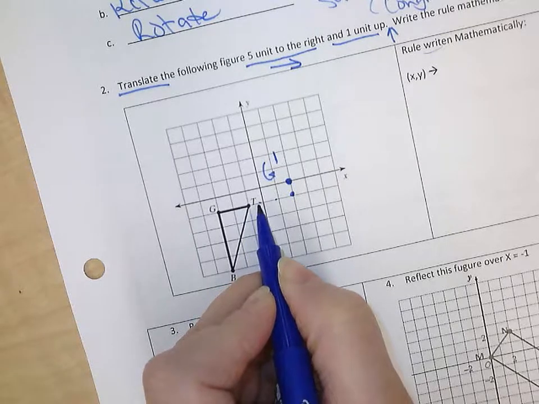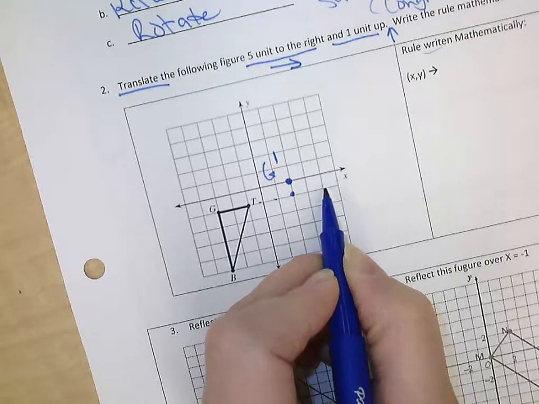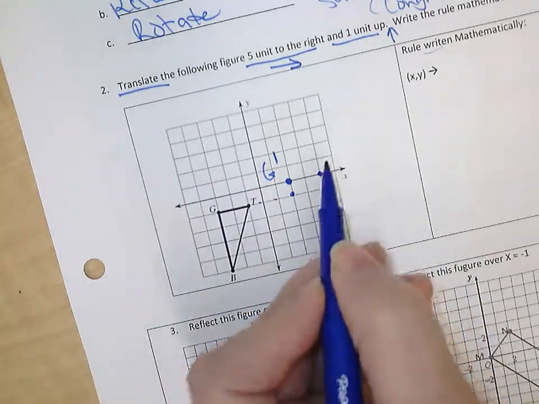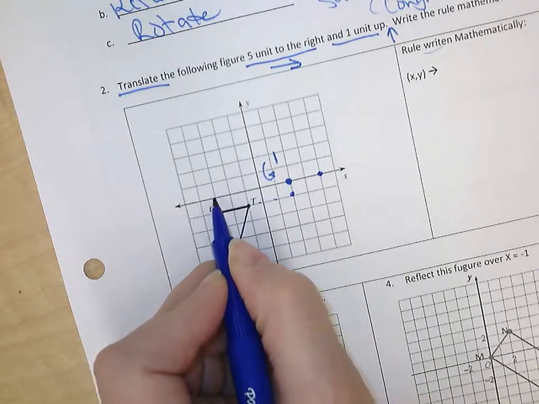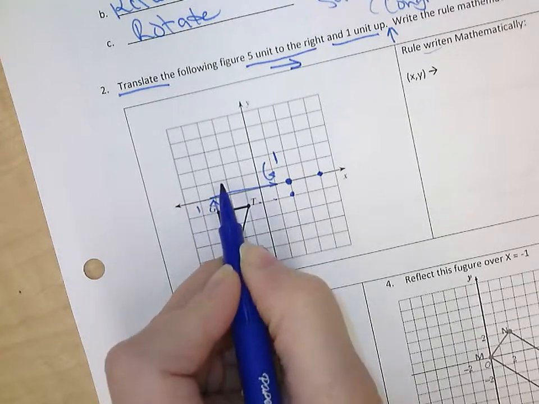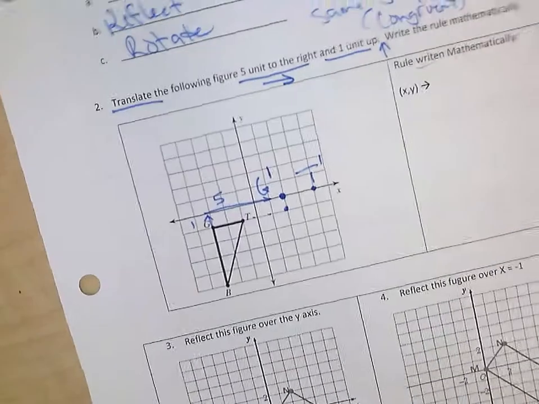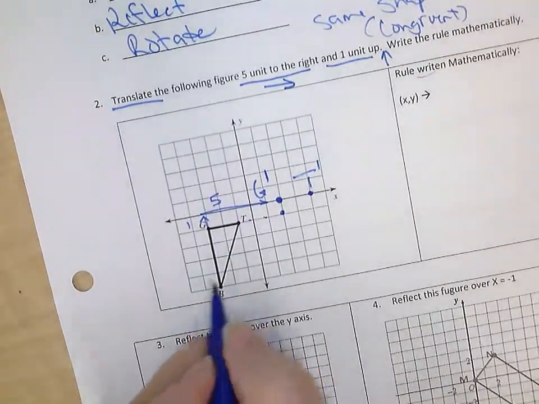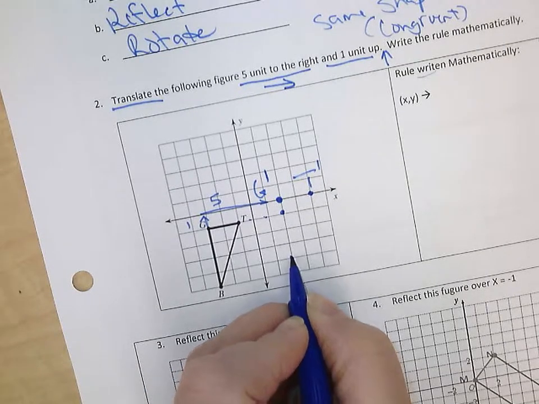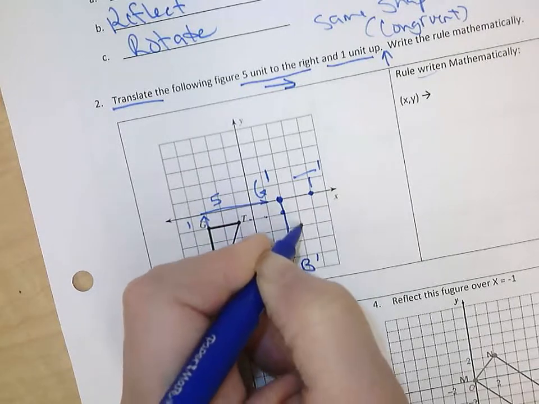We're going to do the same thing for our T. We're going to go over 5 to the right. 1, 2, 3, 4, 5. But this isn't done yet. We still have to go 1 up in our y-axis. So we go to the right 5, and then up 1. Then we mark it as T prime, because it's the same but yet not quite. We do the same thing here, 1, 2, 3, 4, 5, and up 1, and B prime. And there is our new figure that we have in here.